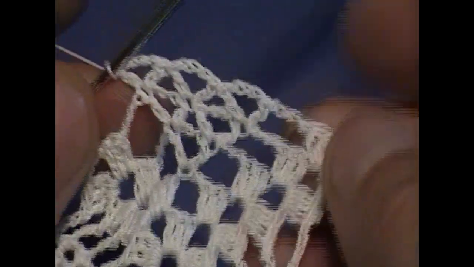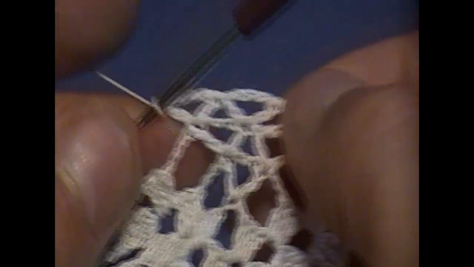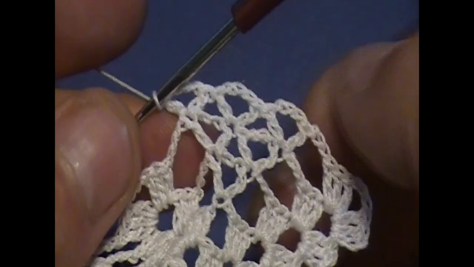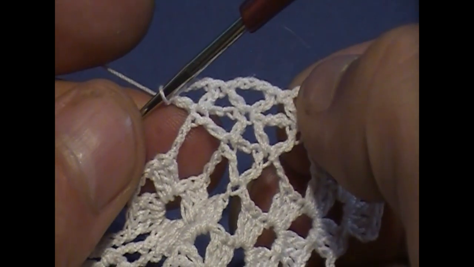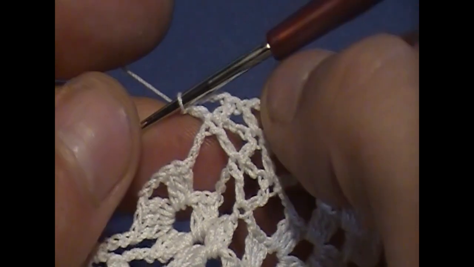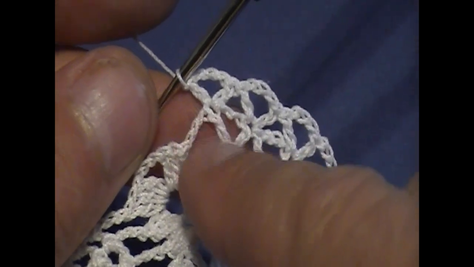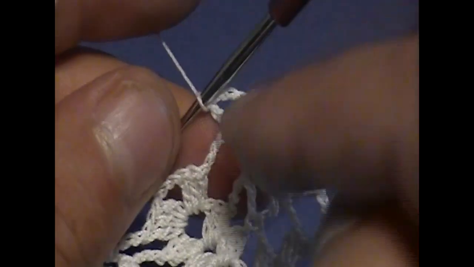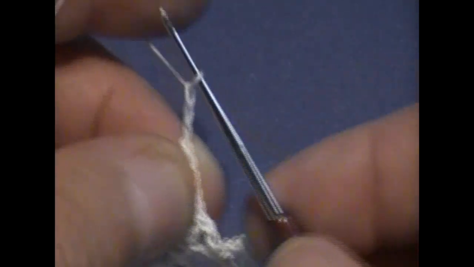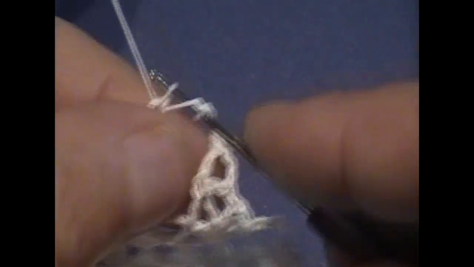So we have our first shell, chain 3, into the next double crochet we'll work a double crochet, chain 3, double crochet, then we'll skip one double crochet and into the next again double crochet, chain 3, double crochet, and into the next double crochet we'll do again a V, so double crochet, chain 3 and double crochet. Now we'll chain 3 and shell in the next shell.